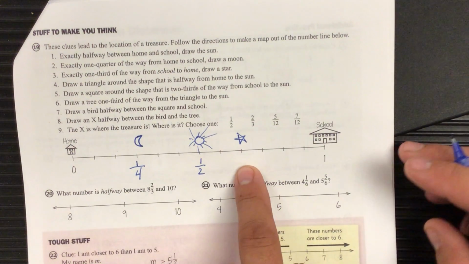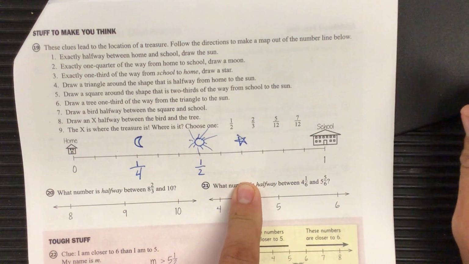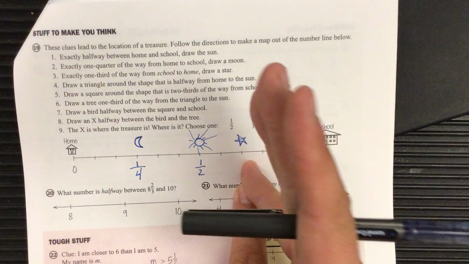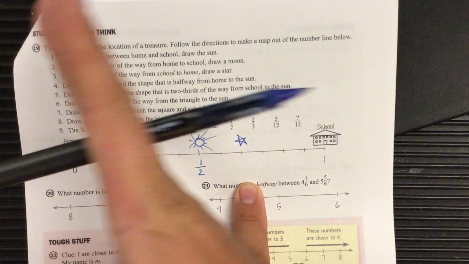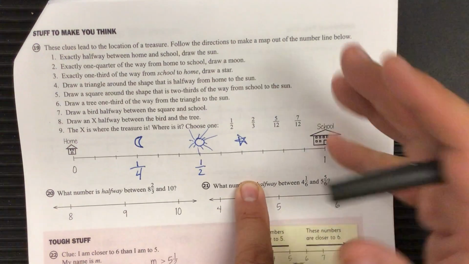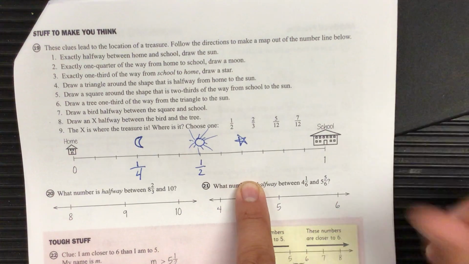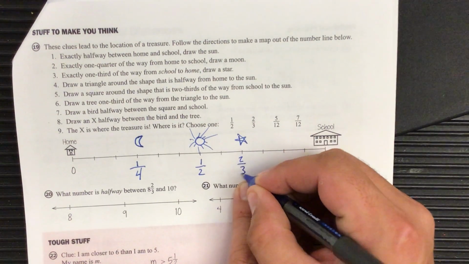Now, what fraction would go there? It's 1/3 from here. How far is it from here? So what's 1/3 less than 1? What's 1/3 less than 1? 2/3. Yes.